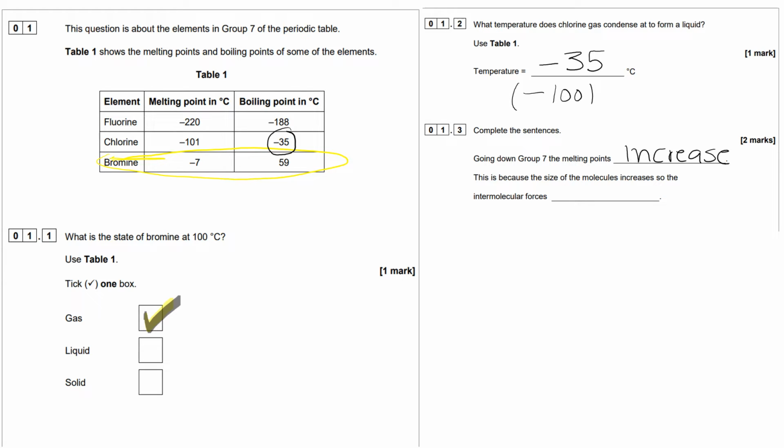Now, if the melting point is increasing, surely the size of the molecules increases, so the intermolecular forces also increase. Or alternatively, you could just say the intermolecular forces become stronger. Either answer should be acceptable in an exam scenario.